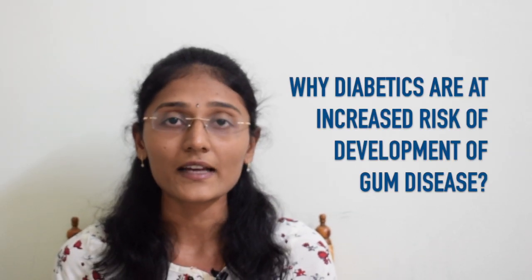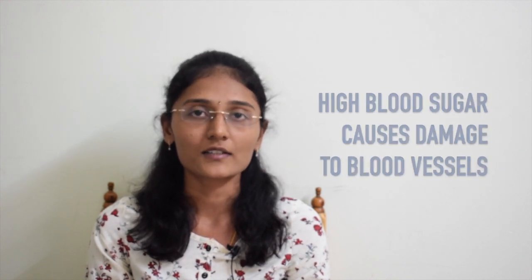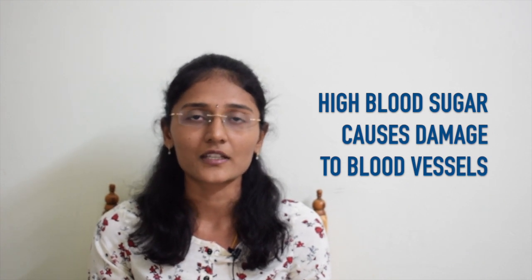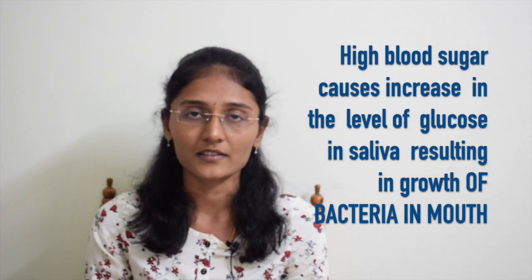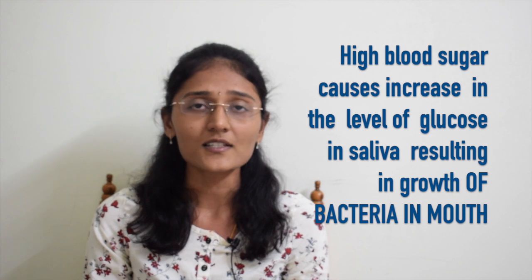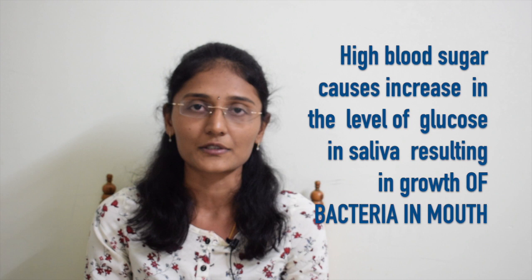So let's see why diabetic patients are at increased risk of developing gum disease. People with diabetes are more prone to gum disease. This is because a high blood sugar level damages our blood vessels and decreases the supply of oxygen and nourishment to the gums. Also, high blood sugar increases the level of glucose in our saliva, which results in the growth of more bacteria in our oral cavity, thus increasing the risk of infection to the gums and the bone which supports the tooth.